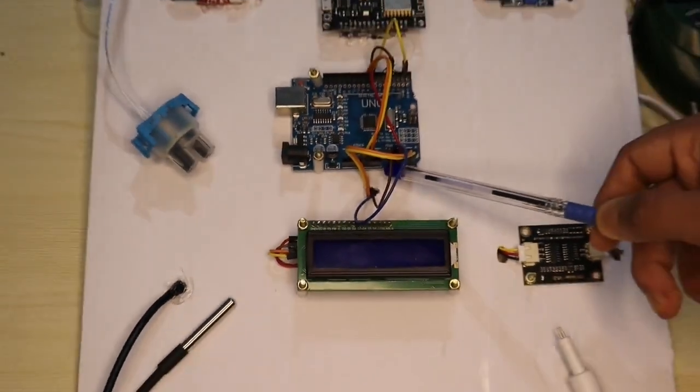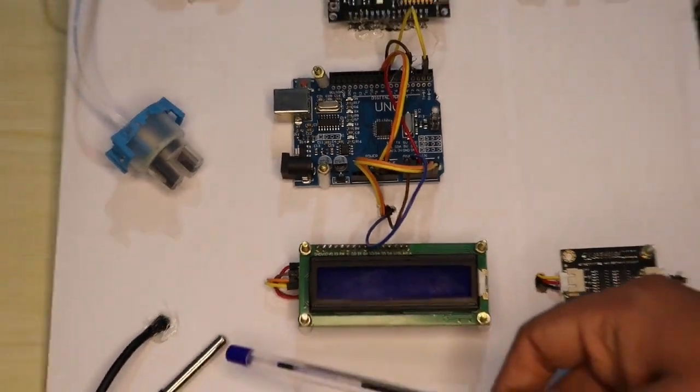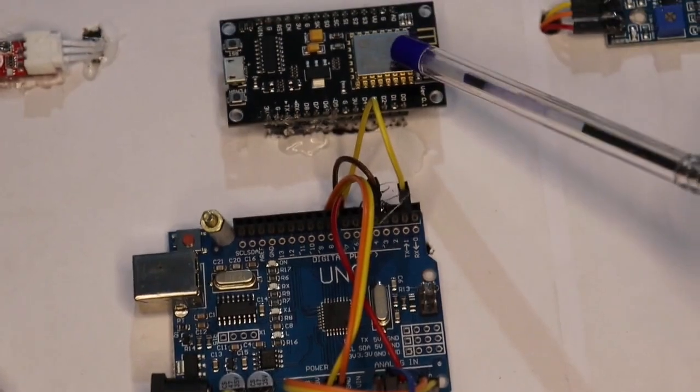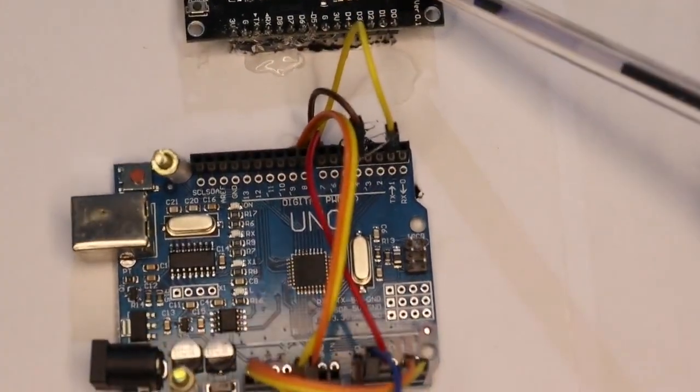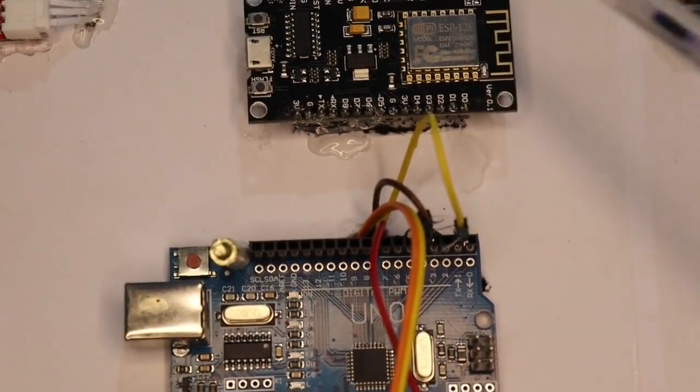All the analog sensors are connected to the analog pins of the Arduino Uno, and the temperature sensor is connected to the digital pin of the Arduino Uno. And the ESP8266 is used to send the data to the Blynk platform where we can visualize the data.